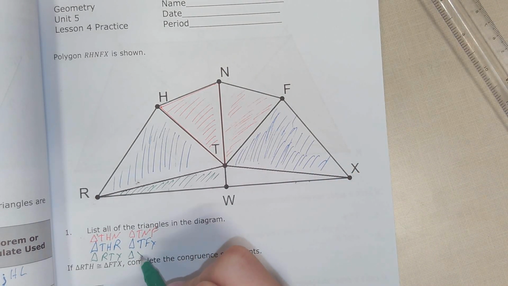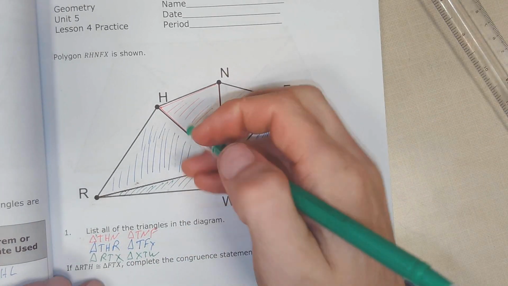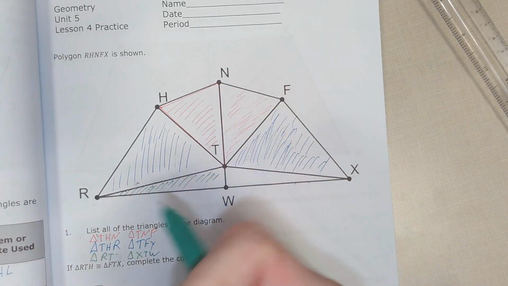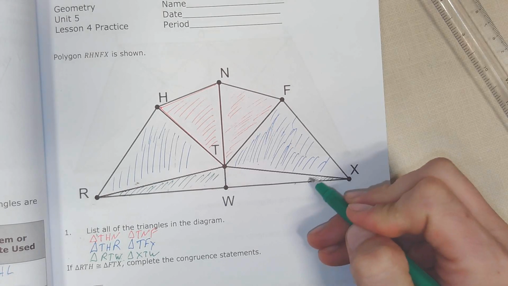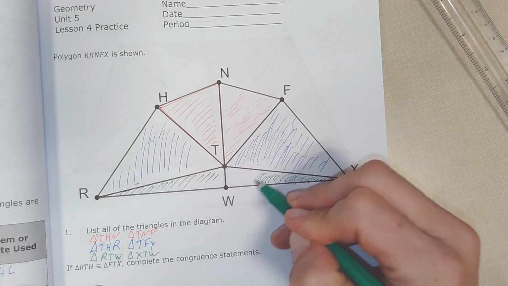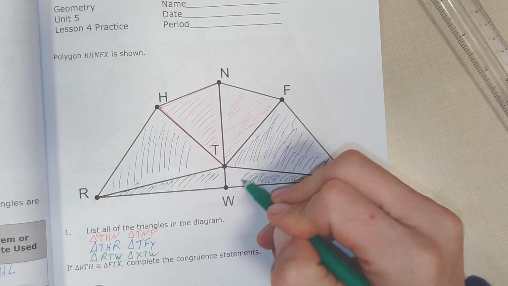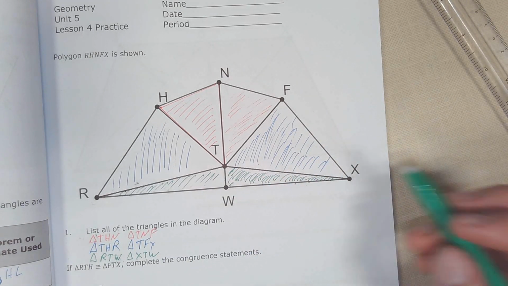Not RTX, that was RTW. Oh, I jumped ahead of myself there. So that's all the obvious triangle pairs there.